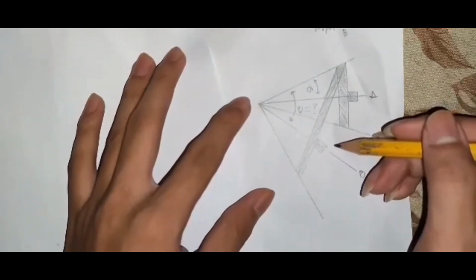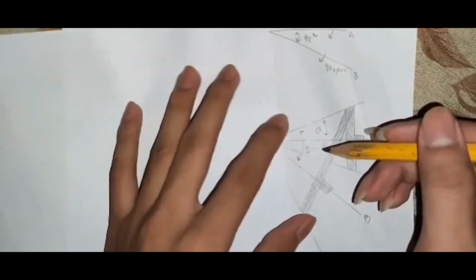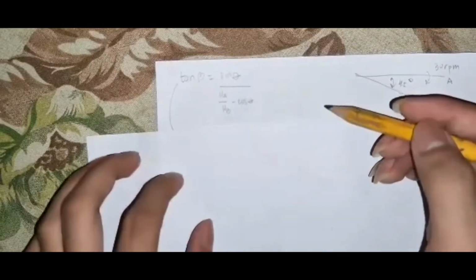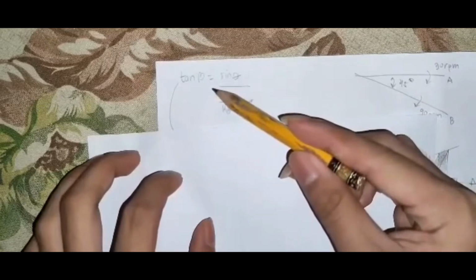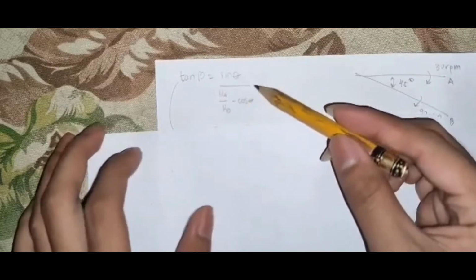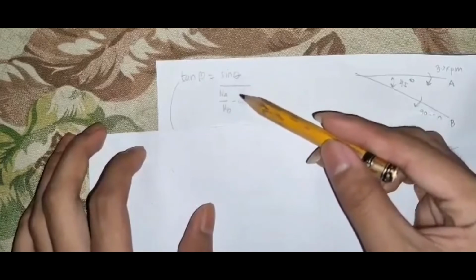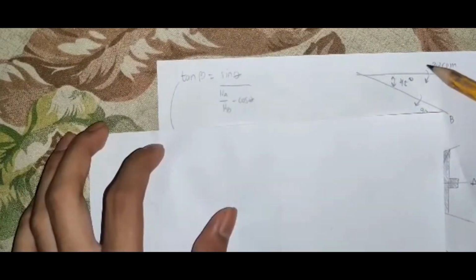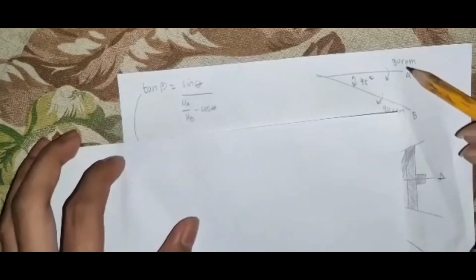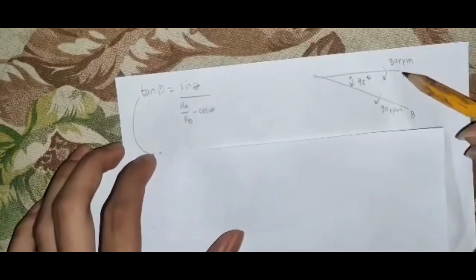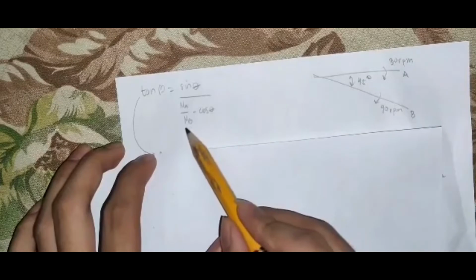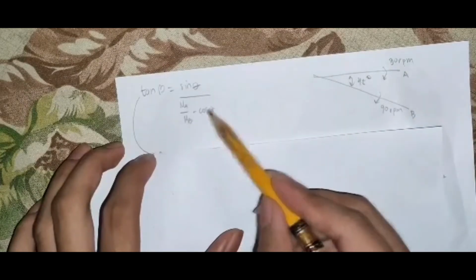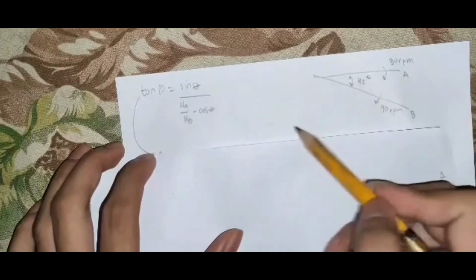And from that, we have the formula: tangent of beta is equal to sine theta all over NA, or the speed of A, which is 30 rpm, divided by the speed of B, this one 90 rpm, minus the cosine of 45 degrees theta.